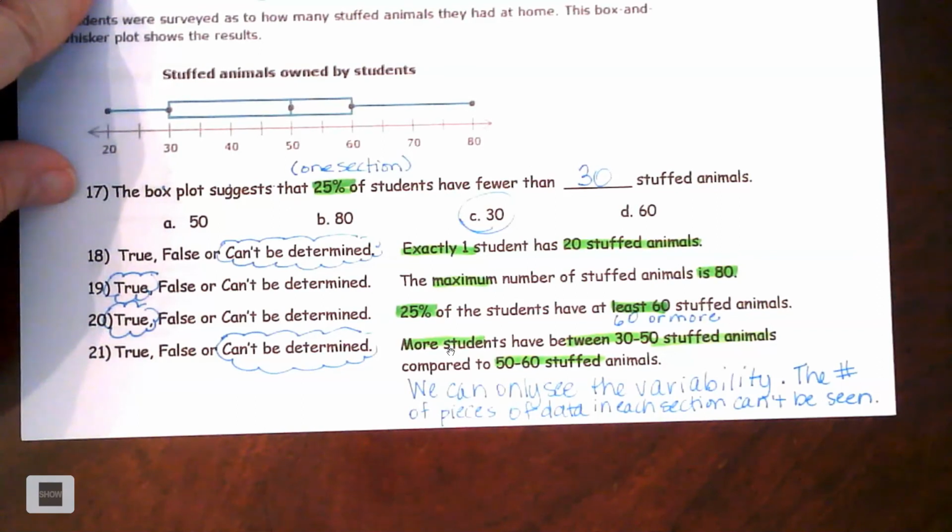All right, well, by now I am sure you have a better understanding of box and whisker plots and how the data is represented. Good luck.